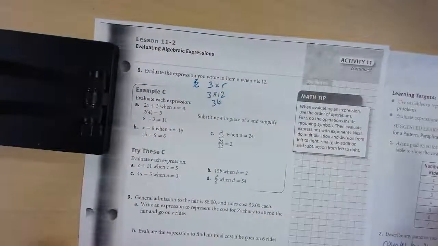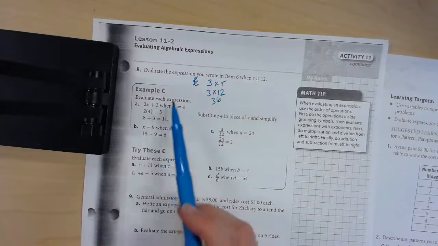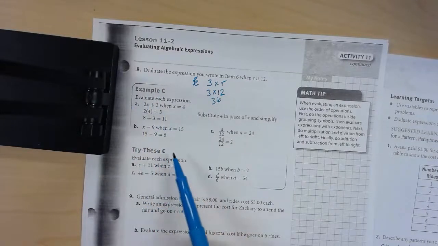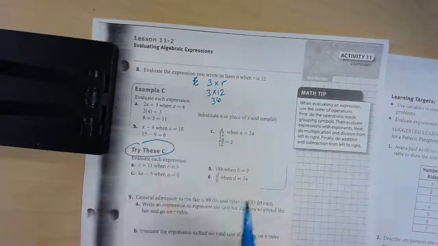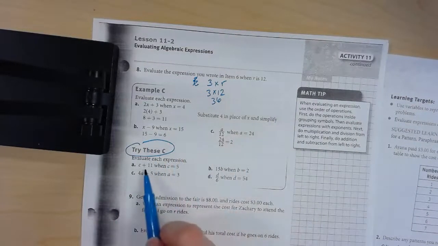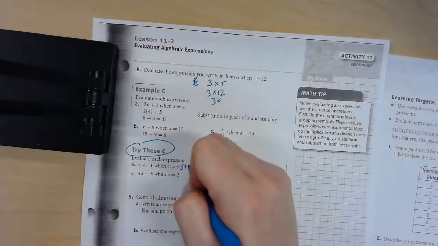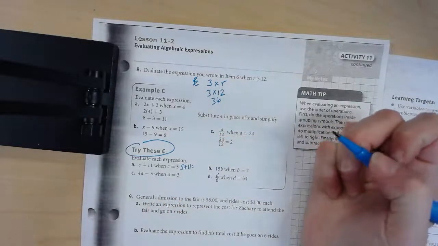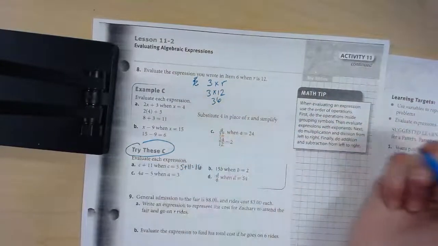So those are just some of the examples to get us on the right track. You can take a look at example C. And down here, let's try these together. C plus 11 when C equals 5. That's really like saying 5 plus 11. So what's 5 plus 11? 16.